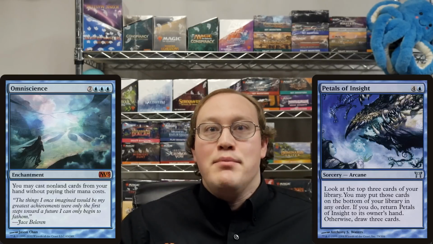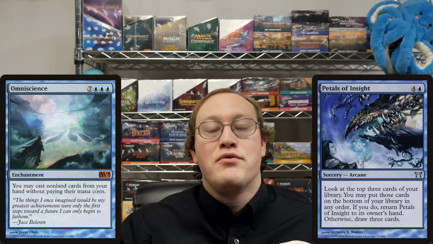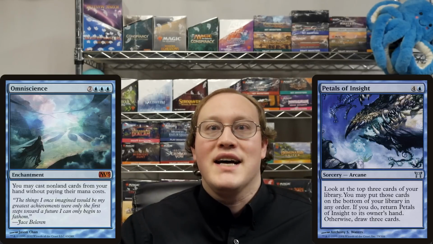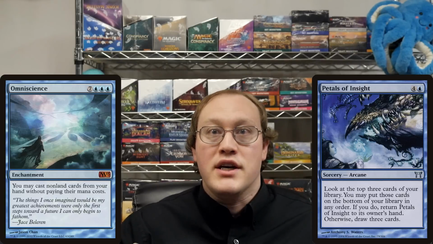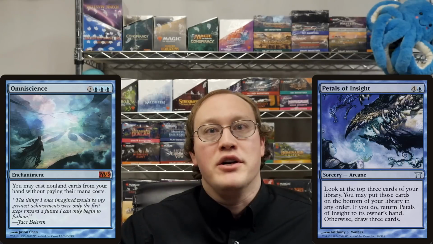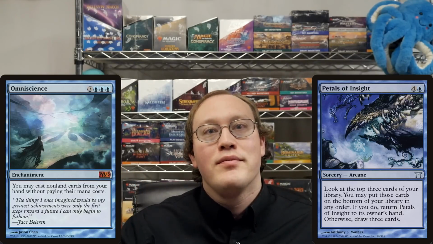For a fun project, the mathematically inclined viewers are invited to try to find a closed form expression for the number of Petals of Insight casts that would work for various library sizes up to 60. Anyone who publishes such an expression with sufficient rationale for me to critique your work will be the proud recipient of as many honorary Frank Karsten points as I'm authorized to bestow.